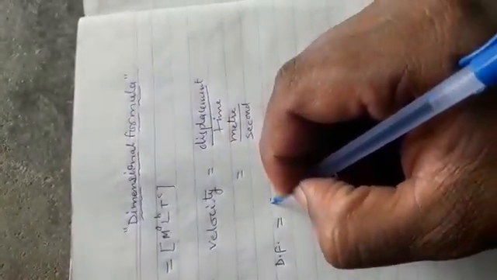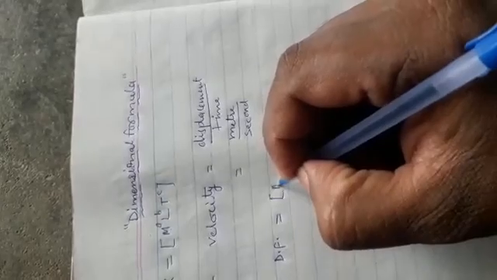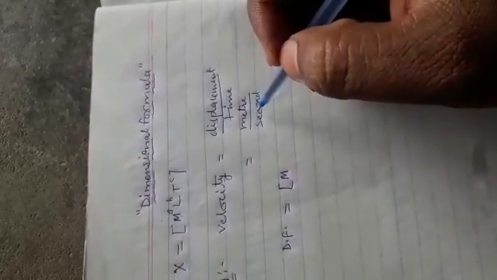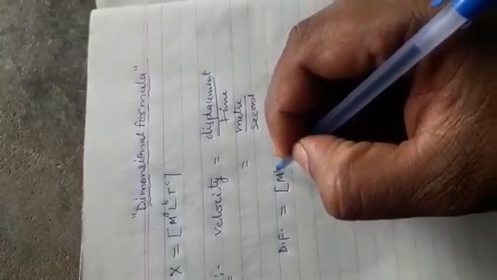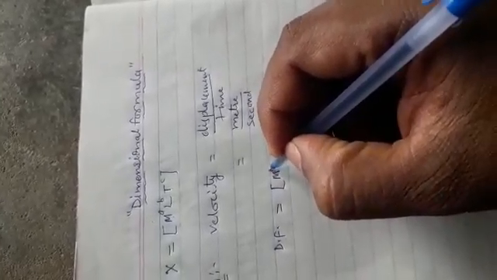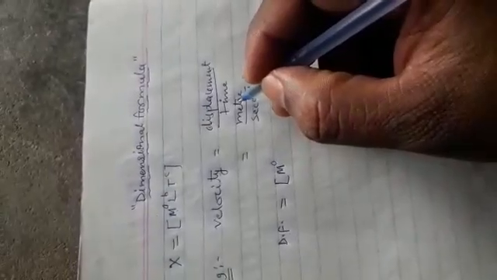So now what is the dimension formula? The dimension formula of velocity we can write there. First of all, mass. Since velocity does not depend on the mass of any body, and here there is no unit of mass, we can write here M and its power is 0.